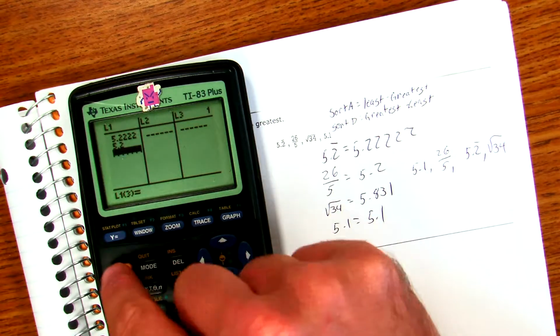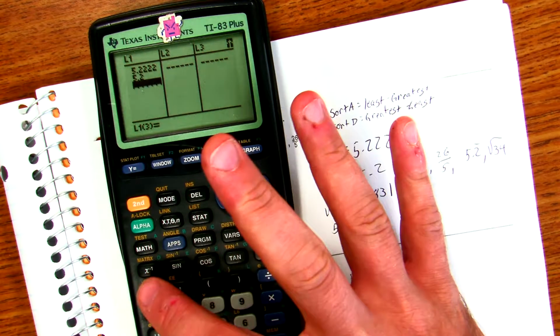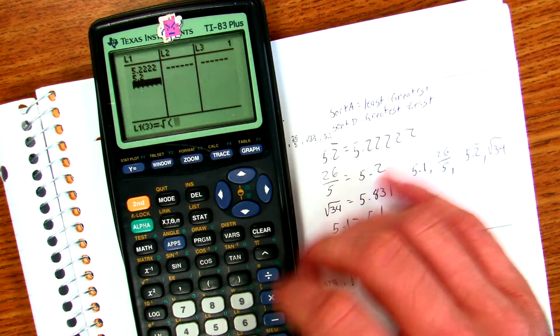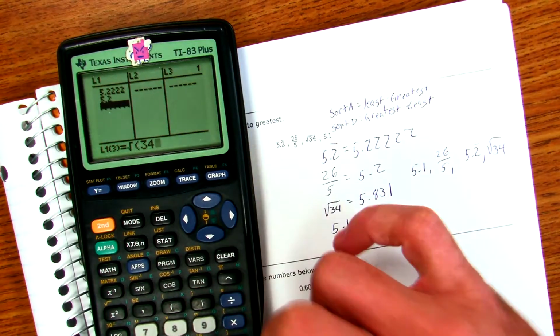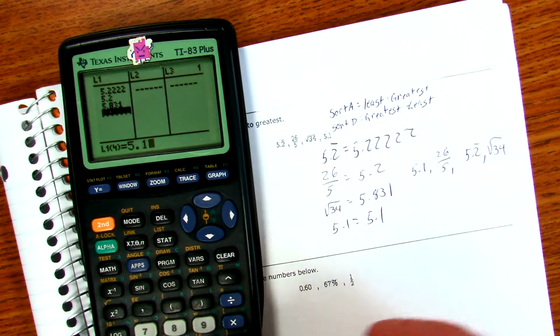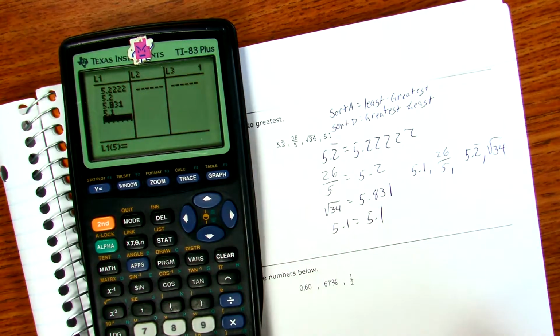And then the square root of 34. To get the square root, you hit the second key, and right above the x squared, above the 7, is the square root. We want the square root of 34. Enter. So that's 5.831. I've written that there. And then finally 5.1. So I just took the numbers just as they were given to me and put them right in my list 1.